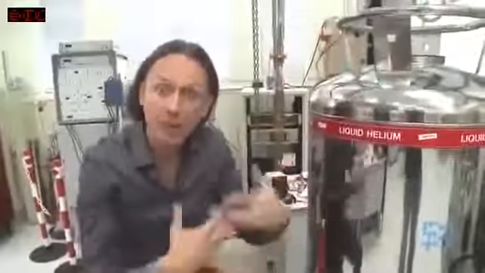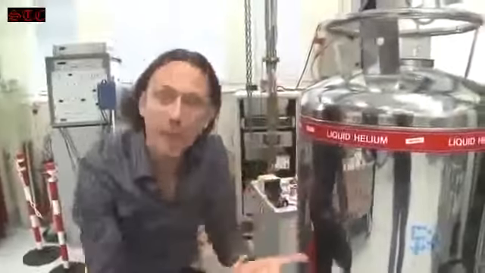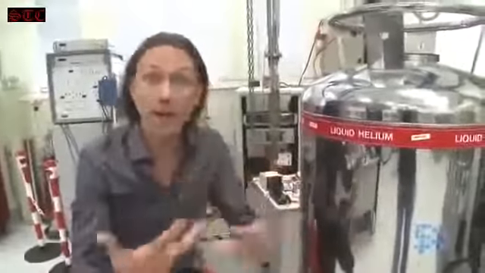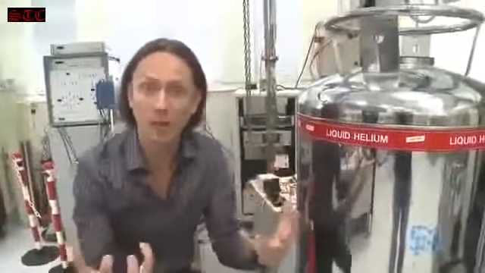If you can make a computer that uses that, then you can program it in a completely different way. And you can solve certain problems that are otherwise impossible to solve on normal computers. For example, simulating and understanding molecules and complicated drugs, for instance. So you can actually design them on a computer instead of having to find them by trial and error.